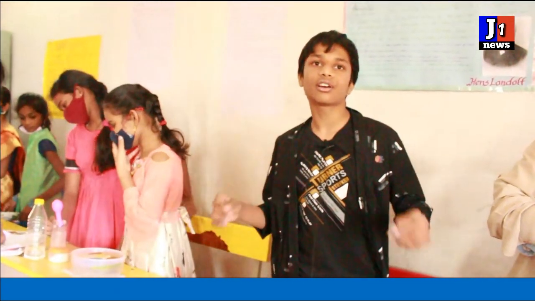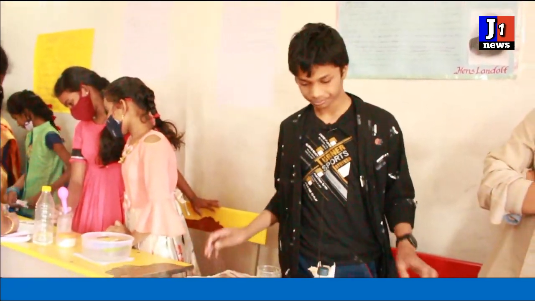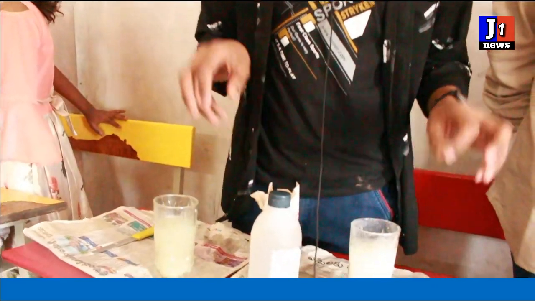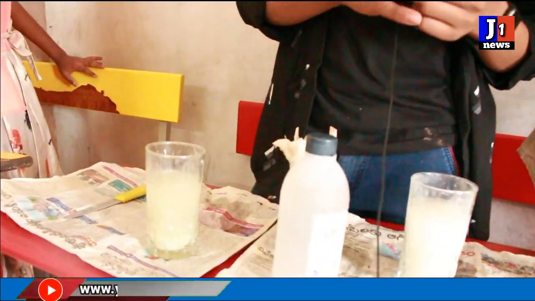My name is Kiriti. I am studying in 9th class in Sri Chaitanya School, Shanti Nagar branch. We made an experiment on 28th February. This experiment is called the iodine clock reaction. This is one of the reactions found by Hans Landolt. Hans Landolt is a scientist who found the chemical kinetics lesson.